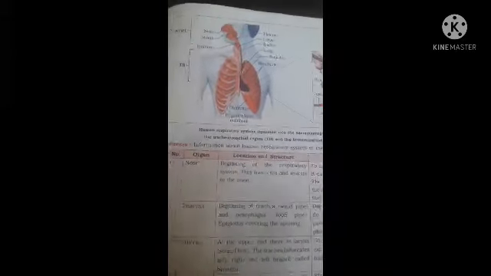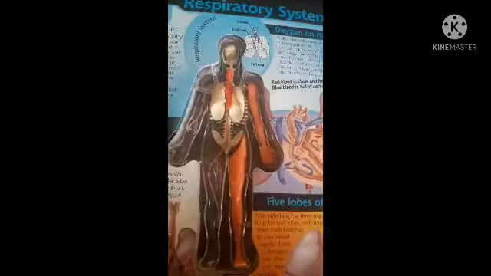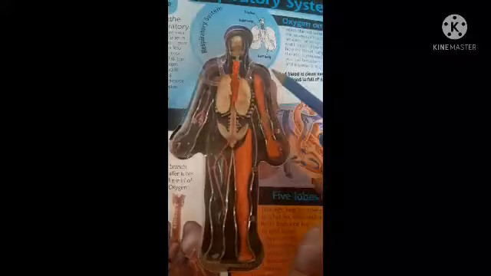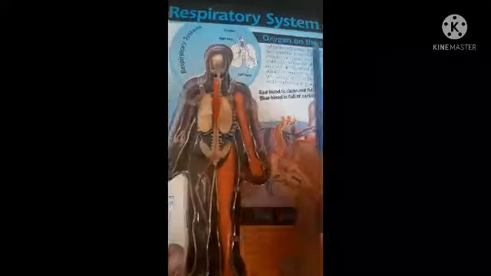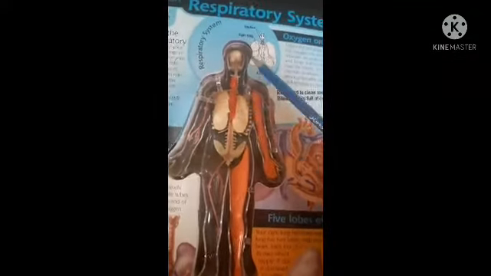Now see children, this is what I showed in the book. Right now I am in the lab. I will show you this model. One second. See children, this is the model of the respiratory system. It's a 3D model.